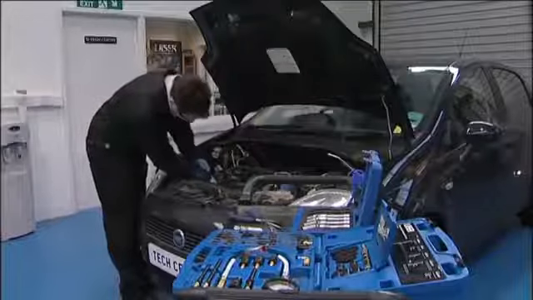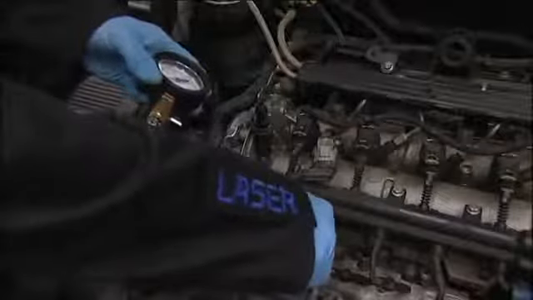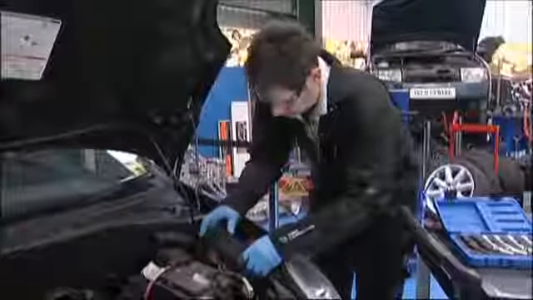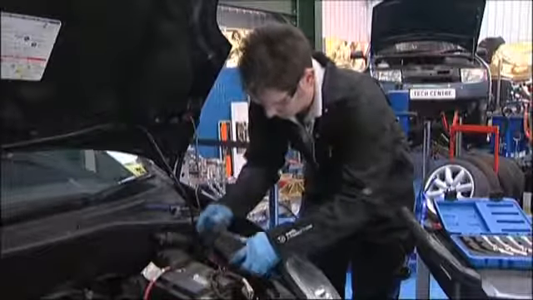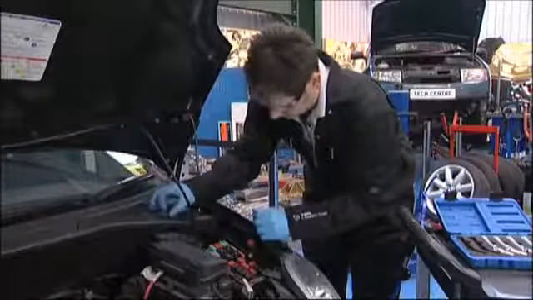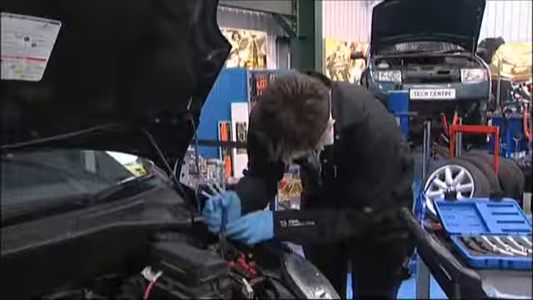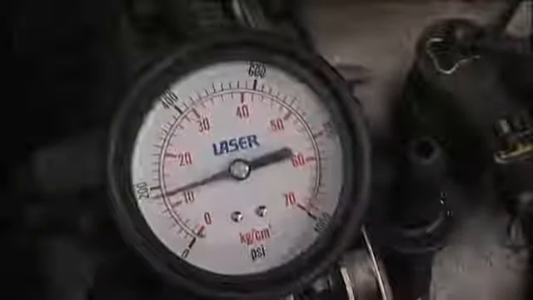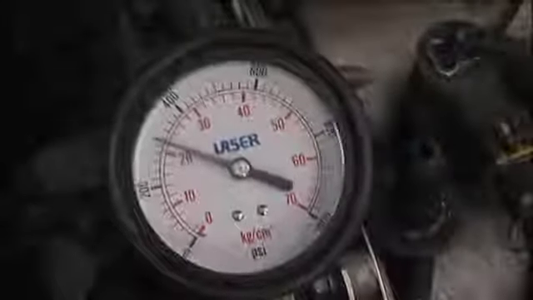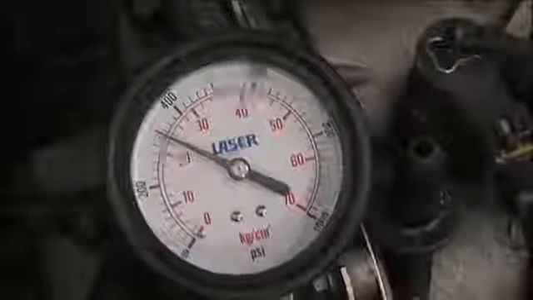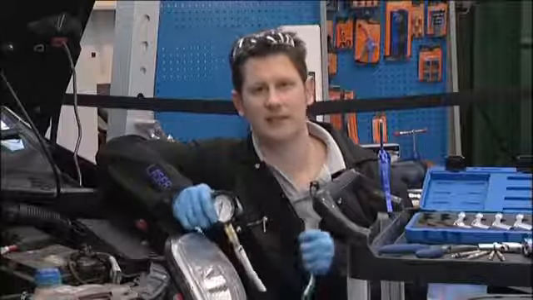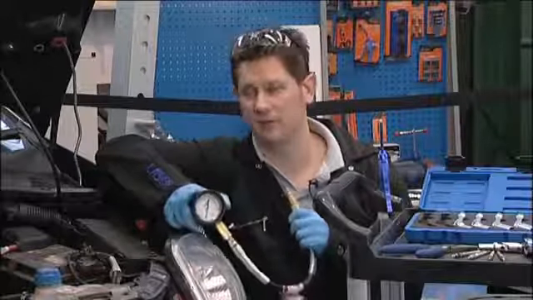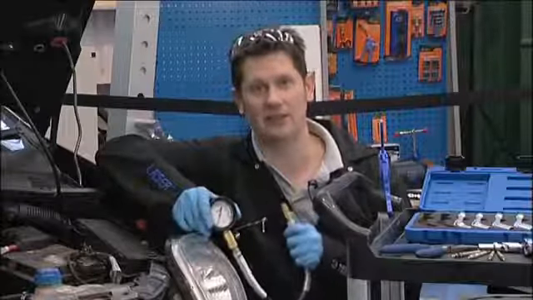Take care to choose the correct one by comparing it to the removed glow plug. It is important that no fuel can be delivered while conducting the compression test. Disabling the fuel supply will be system specific, so refer to the manufacturer's documentation. In this case, we have disconnected the fuel pump fuse. Diesel engines have a much higher compression than petrol engines. After comparing the results on all 4 cylinders, this engine's fine.